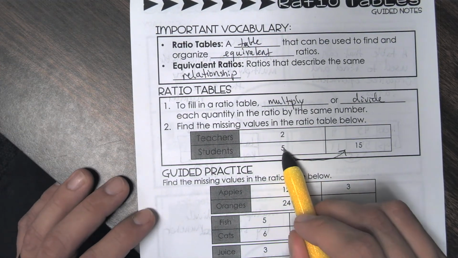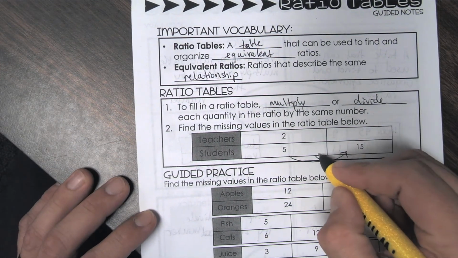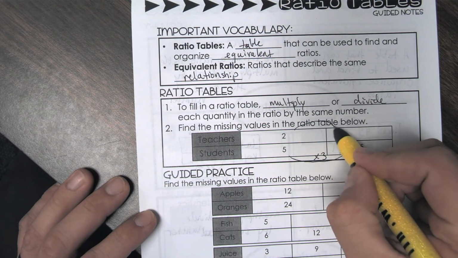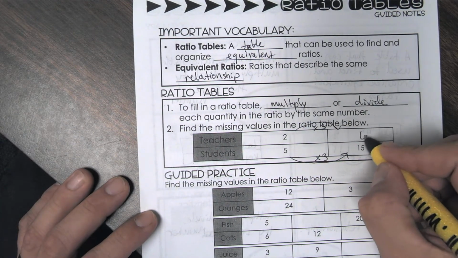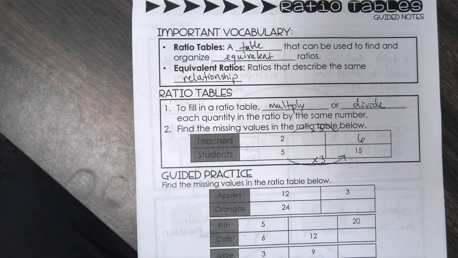Not divided, because we started at 5. Times 3. So whatever you do at the bottom, you got to do the top. So what's 2 times 3? 6. There you go. That's how you fill out a ratio table.